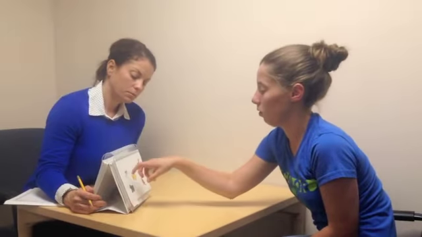Now I'm going to show you some more pictures. This time I will say go when I want you to point. Do not point until I say go. Ready? Point to the dog, go. Okay.